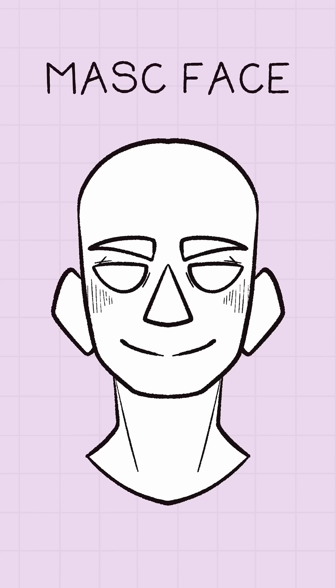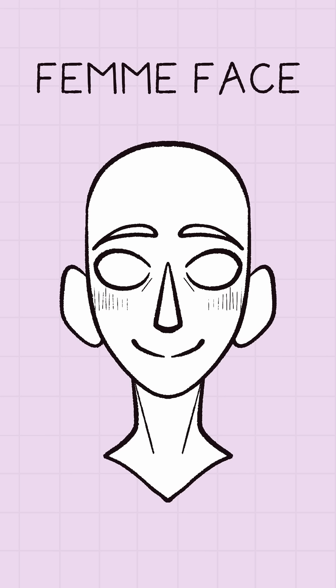For our masculine-leaning face, I tend to opt for more sharp angles and wider shapes, especially in regards to the jawline. I also tend to utilize thicker eyebrows. Meanwhile, for a feminine-leaning face, I might try to use softer and rounder shapes with a more pointed chin. I also tend to give feminine faces thinner or smaller noses, bigger eyes, and thinner eyebrows.